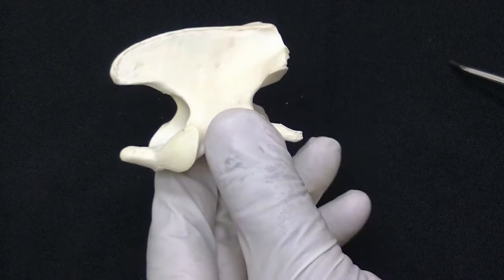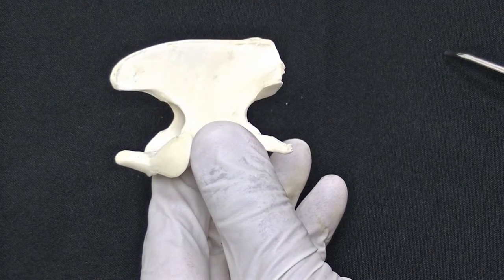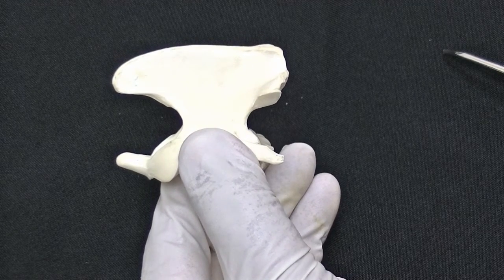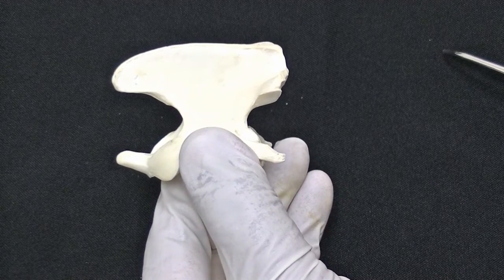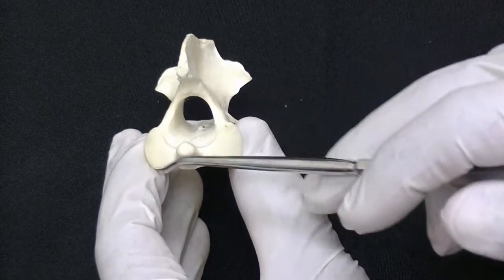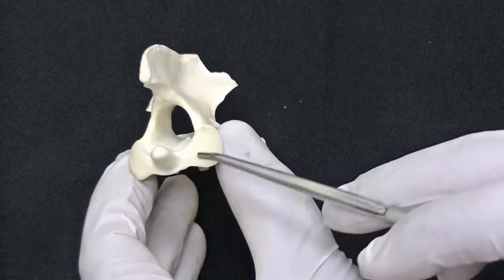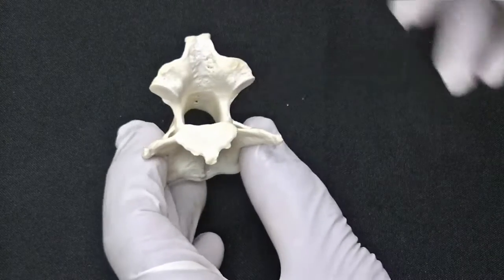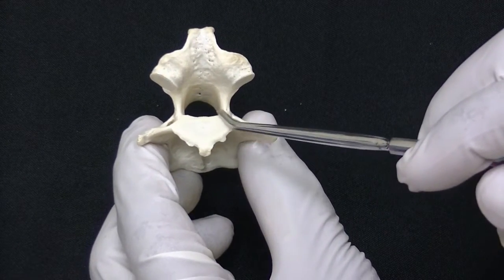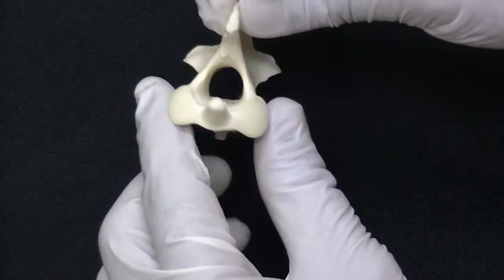Now what we see here in the axis is the place where the vertebra is changing its shape back to the typical vertebra. So at the cranial end of the axis, we see the convex articular surface, and this is the body of the axis at the caudal end, which shows the concave articular surface. Okay, so let's go back to the cranial end.